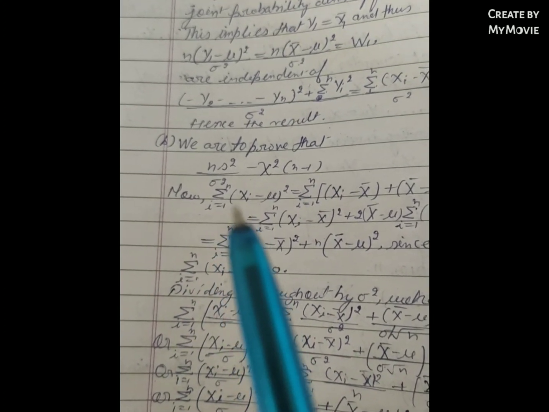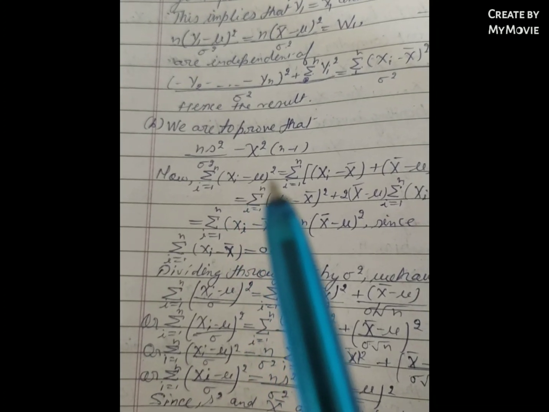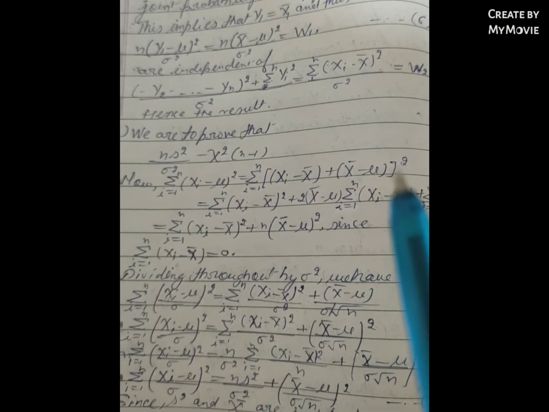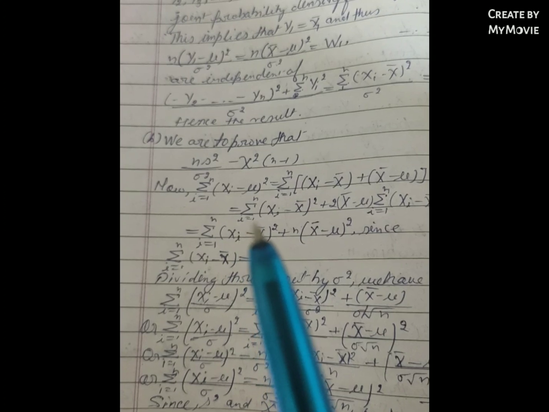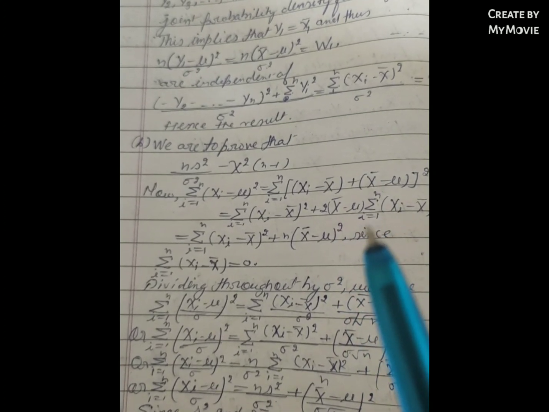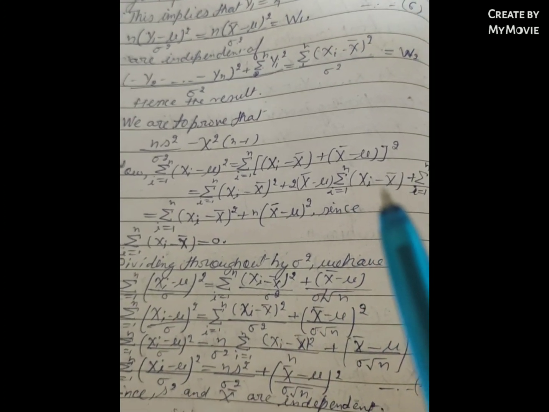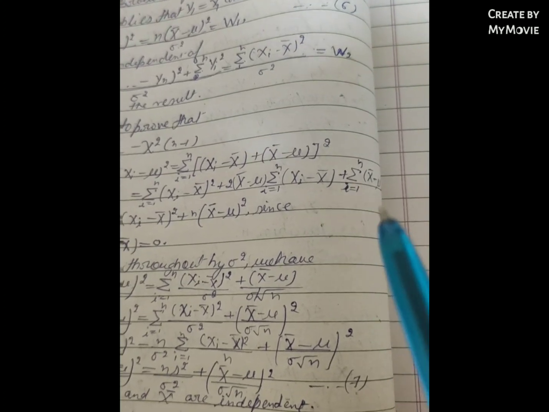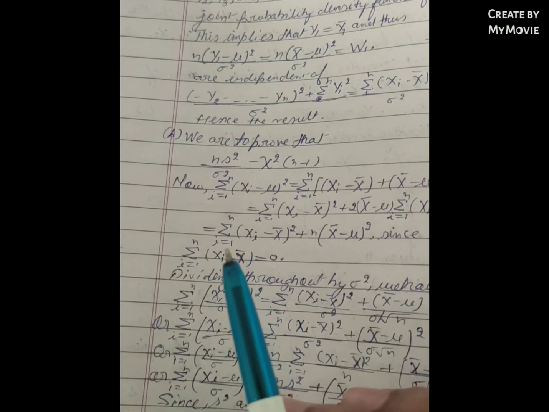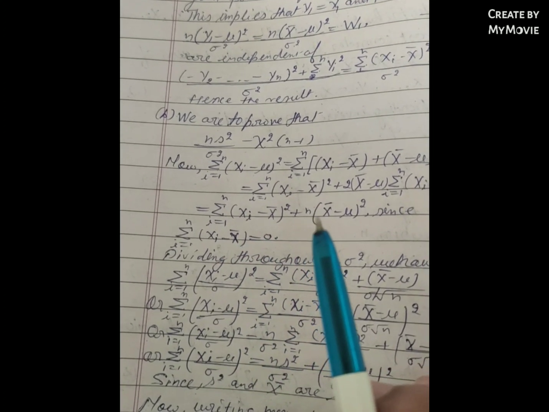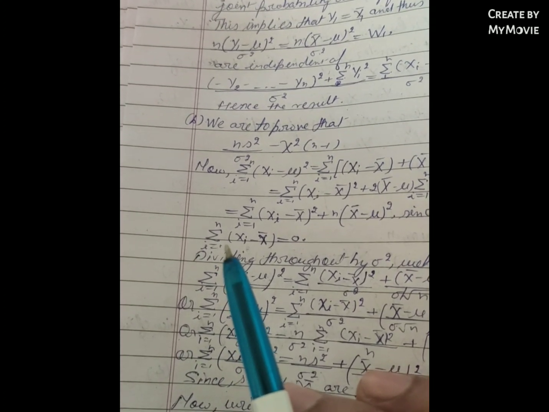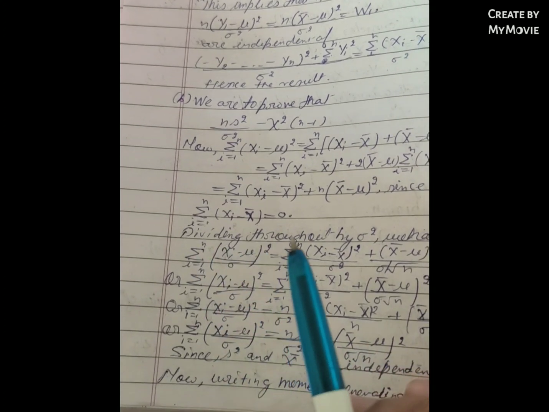Now sigma i varying from 1 to n (xi minus mu) square is equal to sigma i varying from 1 to n (xi minus x bar plus x bar minus mu) whole square, equal to sigma (xi minus x bar) whole square plus 2 (x bar minus mu) sigma (xi minus x bar) plus n (x bar minus mu) whole square, which is sigma (xi minus x bar) square plus n (x bar minus mu) whole square, since sigma i varying from 1 to n (xi minus x bar) is 0.